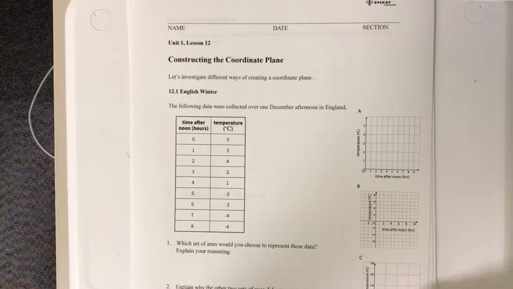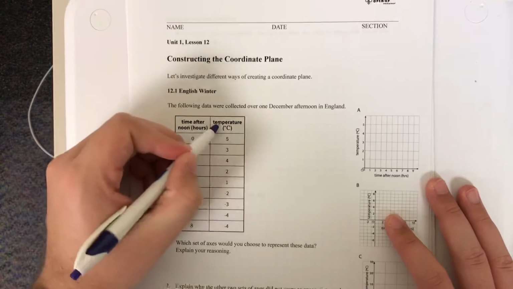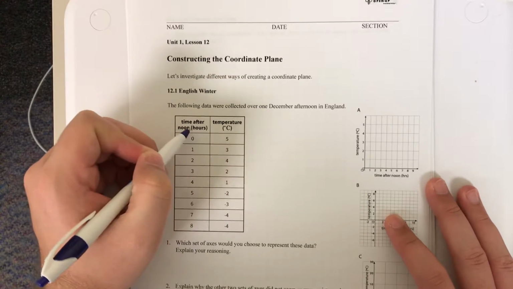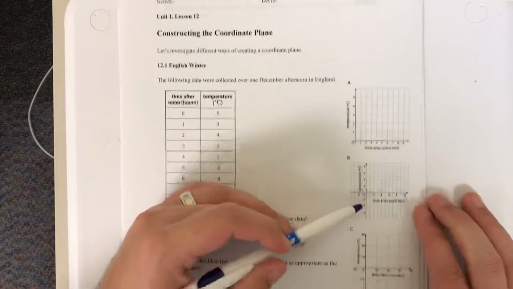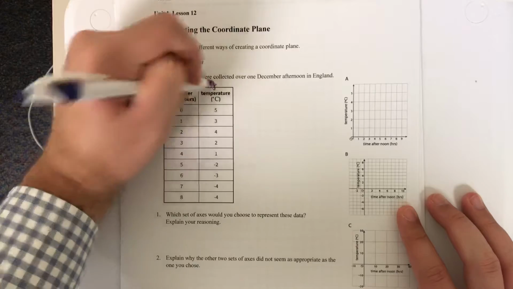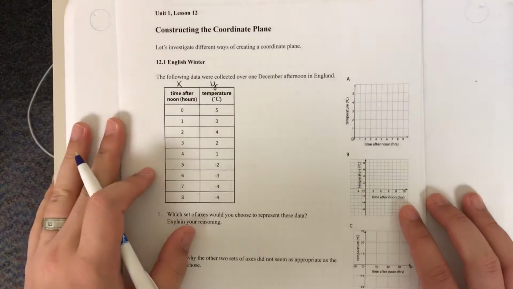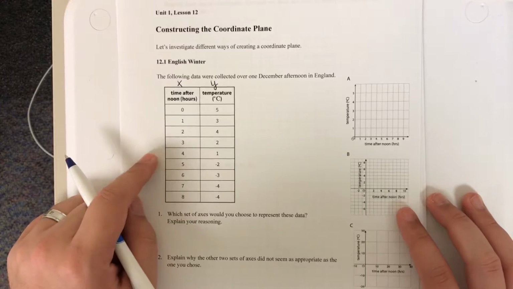So the first thing says English winter, the following data were collected over one December afternoon in England. And so you have the data here: time, afternoon, hours, and temperature. Anytime I'm given a table, I want to make sure that things match up. It tells you in the graph that your x-axis looks like it's time afternoon, so I'm going to write x here and y here. Kind of like an input-output table, I like to think of it that way as well.